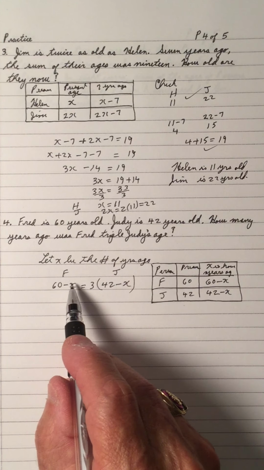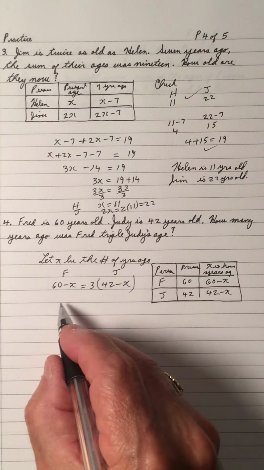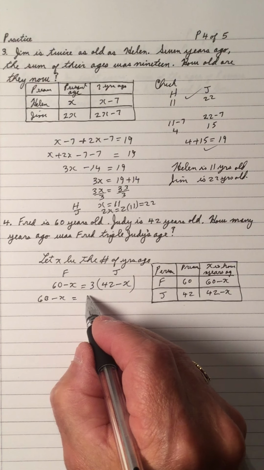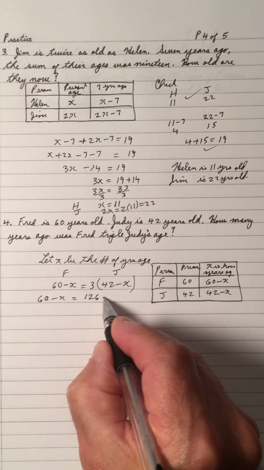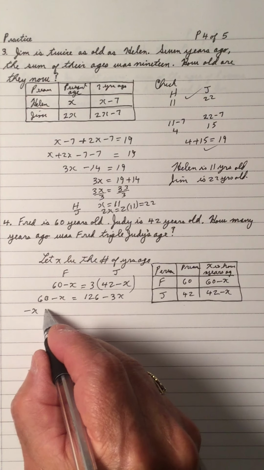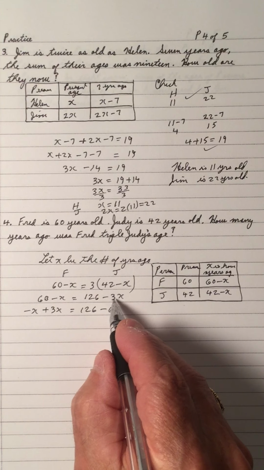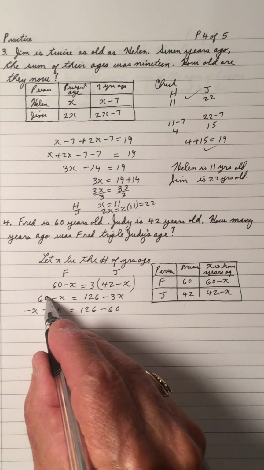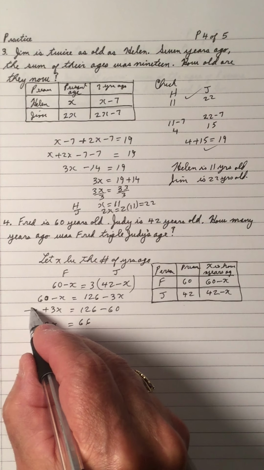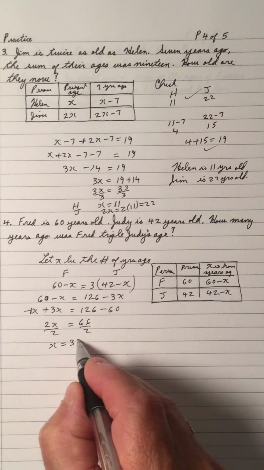Then we can write the equation. Fred, 60 minus X, is triple Judy's age, and that was X years ago. So we solve this, we get 60 minus X equals 42 times 3, which is 126, minus 3X. That's 3 times 42, 3 times negative X. And the X's move to the left side, and the numbers move to the right side. So the negative 3X becomes plus, and the positive 60 becomes a minus. So that gives me 2X equals 66. Negative 1 plus 3 is 2, divided by 2, and I get X equals 33.